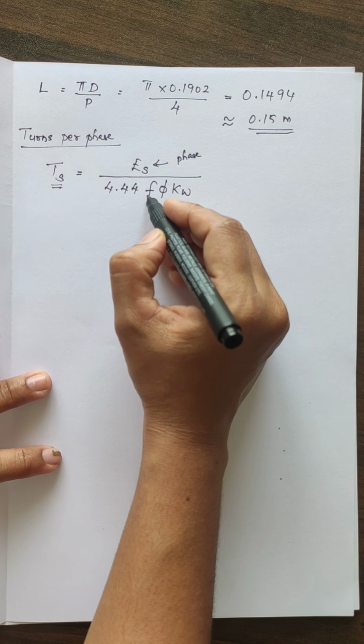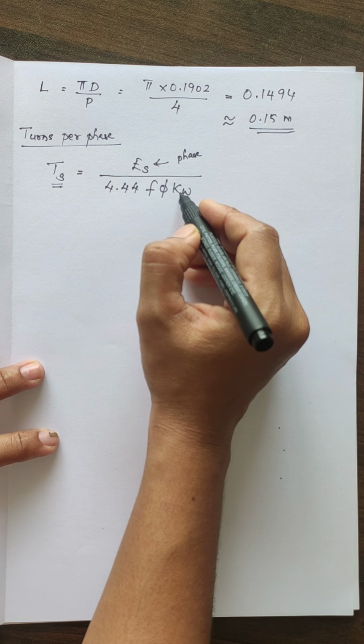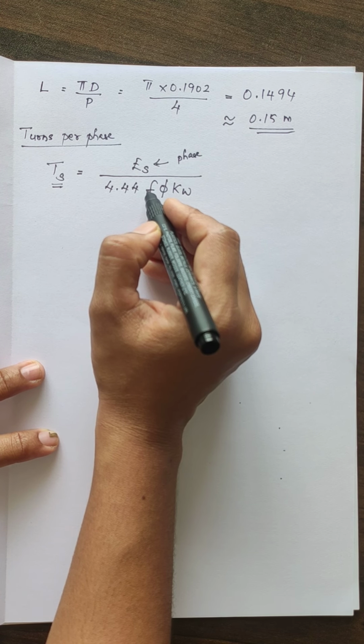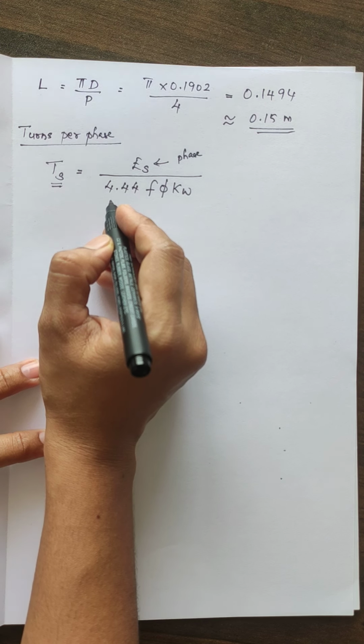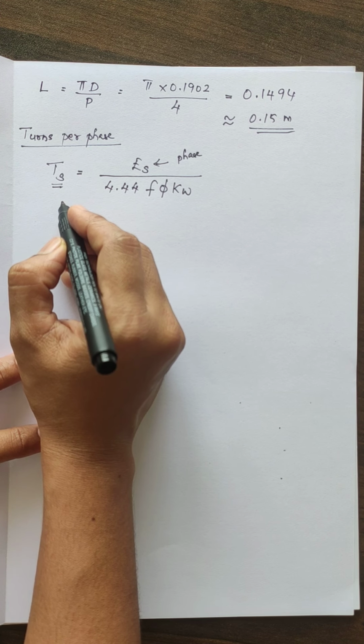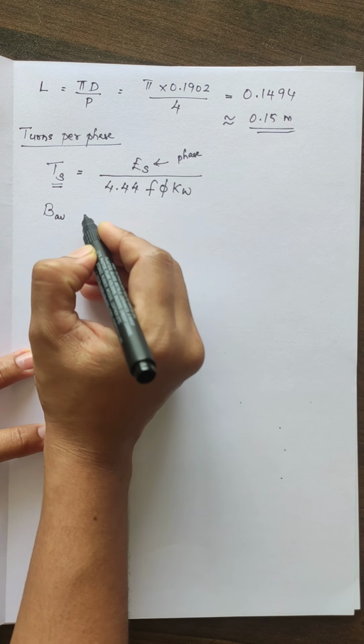So we know the value of frequency. We can take kW as 0.955, but phi is unknown. So how can you calculate phi? We will always calculate phi from the value of B average.